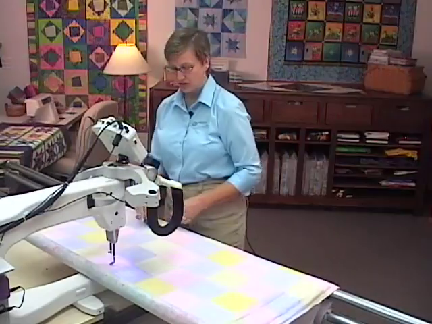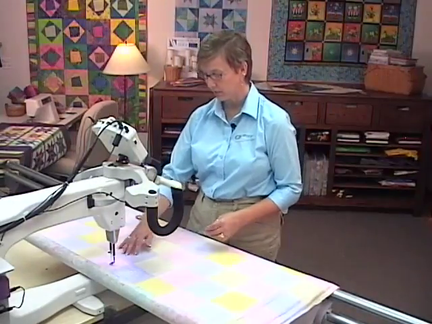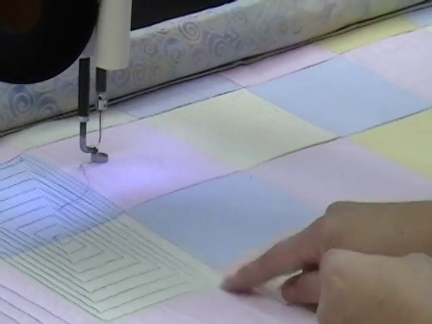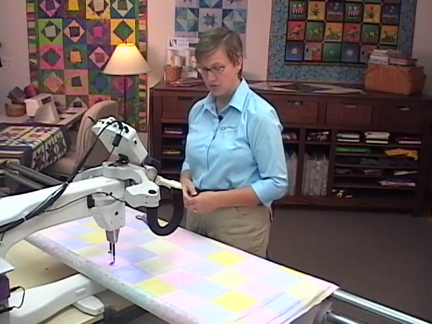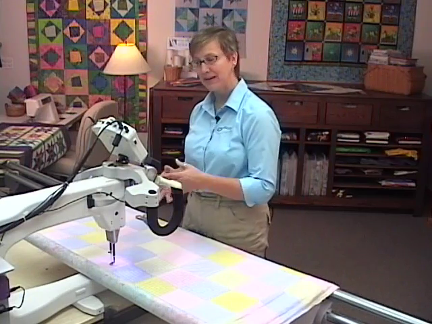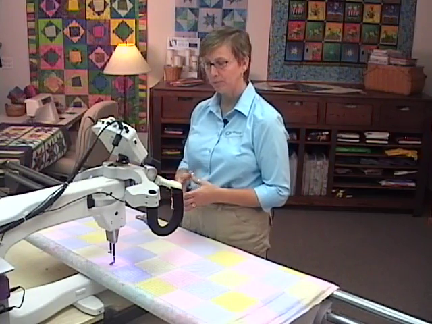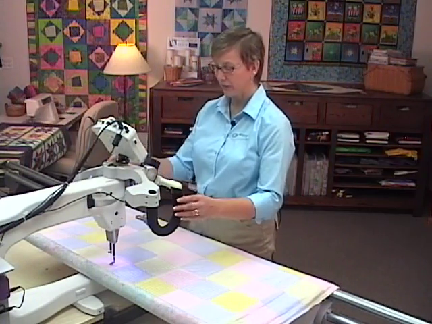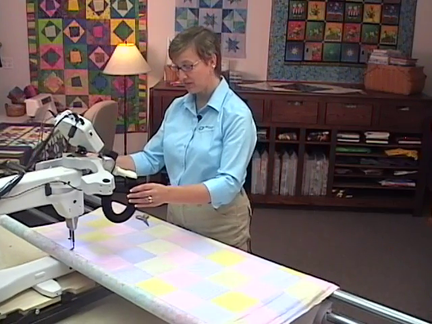Now let's imagine that these 4 blocks here, we'll split them in half this way to make a half square triangle. So we're going to exit out of QBOT just by pushing the stop button. It takes us back to the beginning of the square. We're at start, we're going to push the go button, and now we're going to do 4-point scaling.